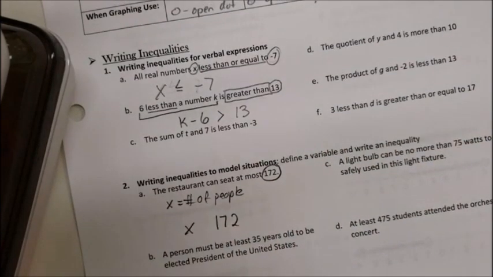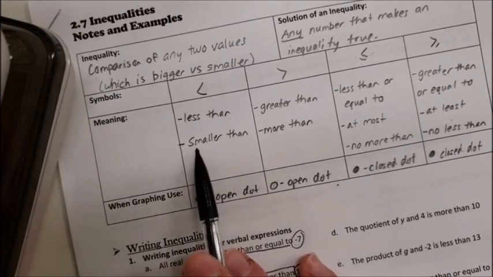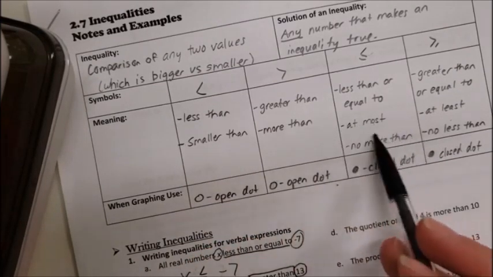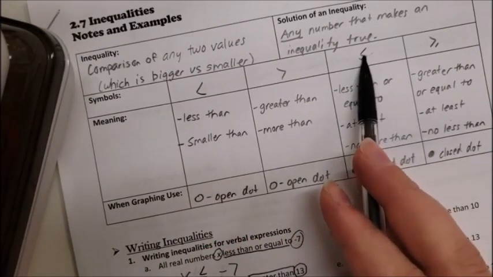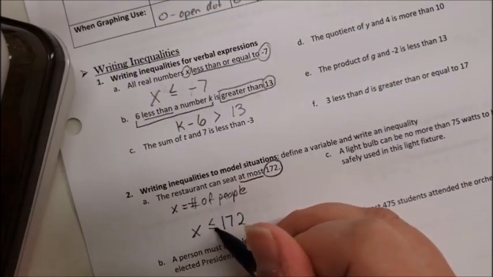My question now is, what do I put in the middle? Well, I see at most. So I'm going to go back up to my chart and look for where does at most fill? Well, I see at most is part of less than or equal to. So that must be the sign that I need.